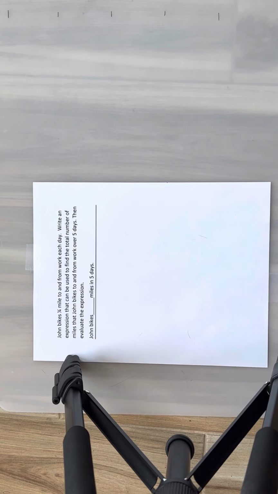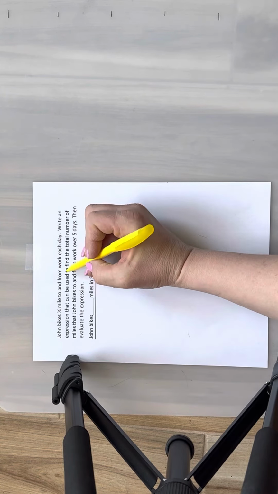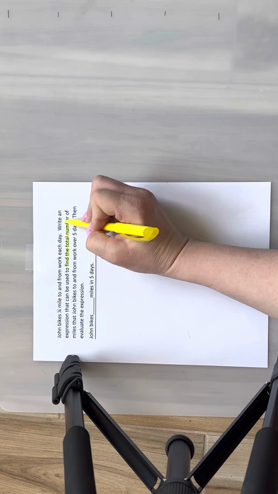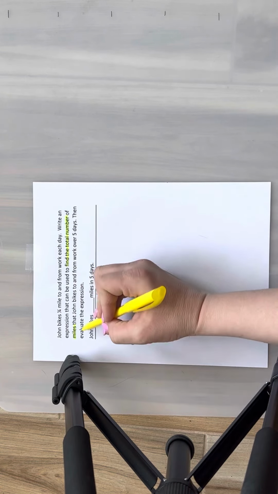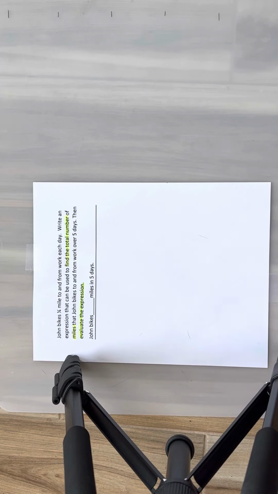Let's highlight the two things that the problem is asking us to do. First, we highlight find the total number of miles, and then we highlight evaluate the expression. Those are the two things that the problem is asking us to do. Thumbs up if you're done highlighting those two things. Great. Now let's look at what we know.